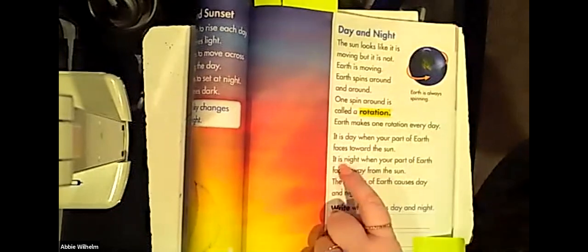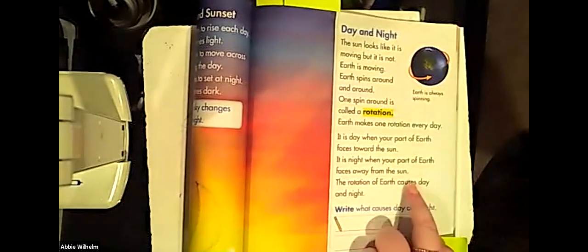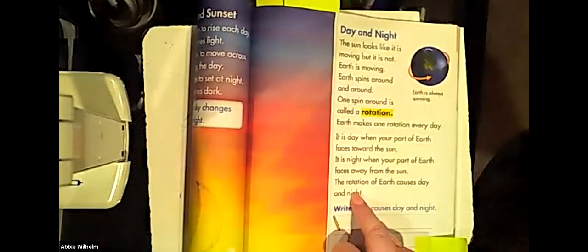It is day when your part of Earth faces towards the sun. It is night when your part of Earth faces away from the sun. The rotation of Earth causes day and night.